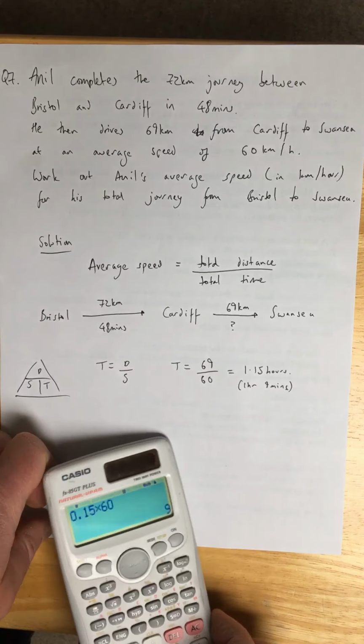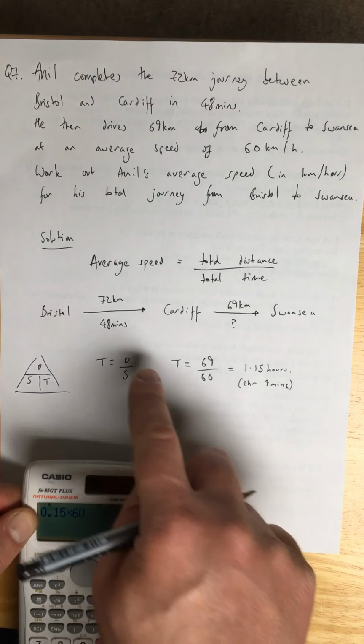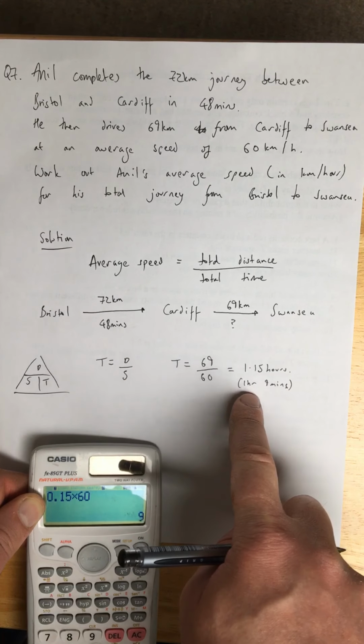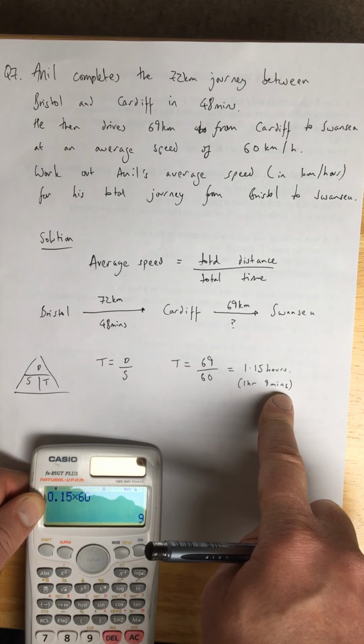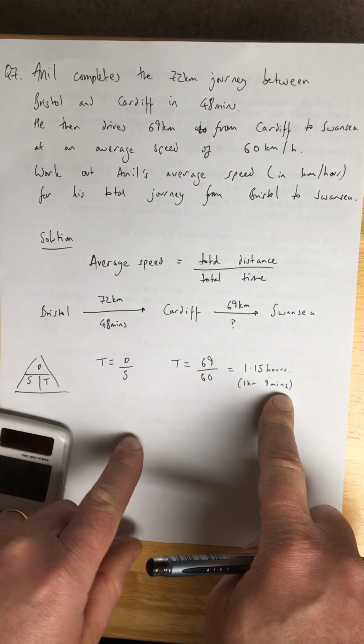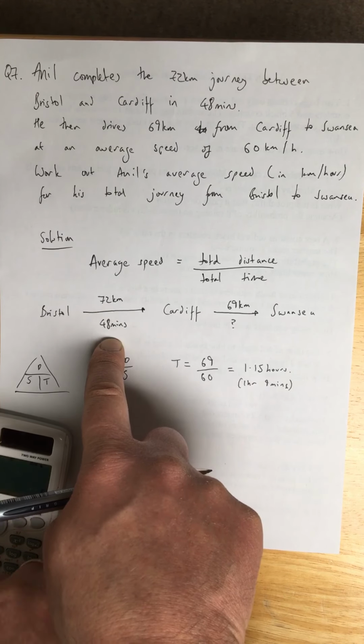Okay, so finding the total time then, the total time is 48 minutes plus this 1 hour 9 minutes. I guess there's a couple of ways I could do this then. I think the way I'd go about it is to change that 48 minutes into hours.